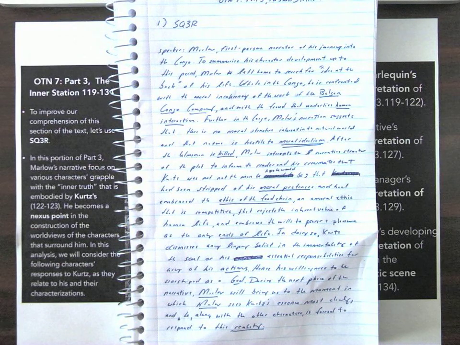So Kurtz, who Marlowe considers to be a kind of savior or redeemer of this chaotic, amoral life, turns out to be an individual who has embraced it most fully, an individual who has embraced an unmitigated understanding of the world that he lives in.